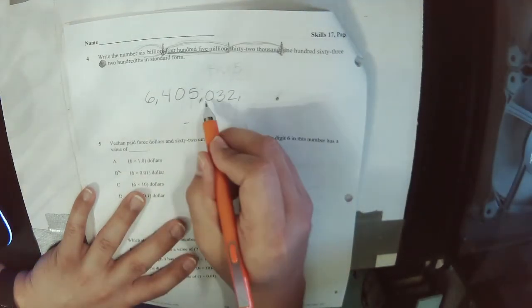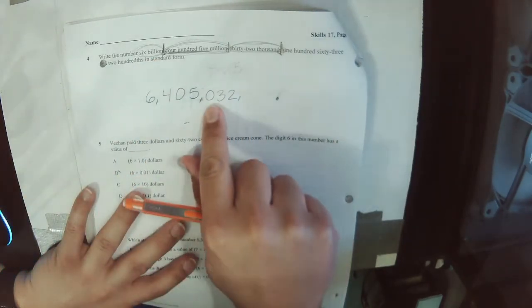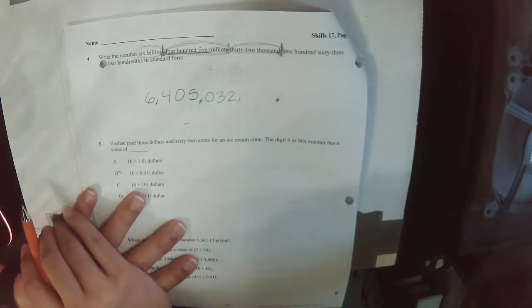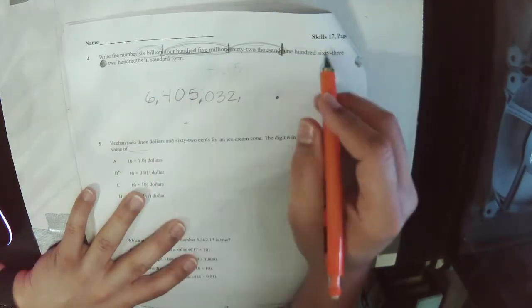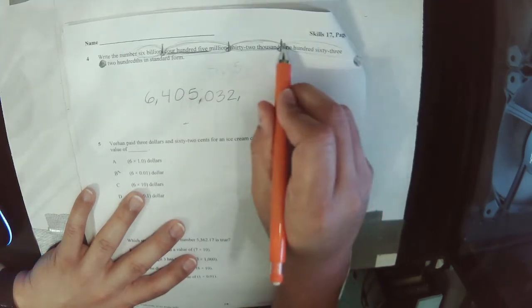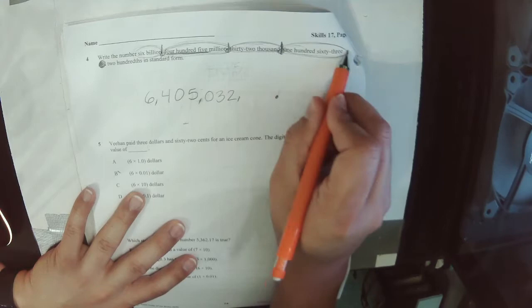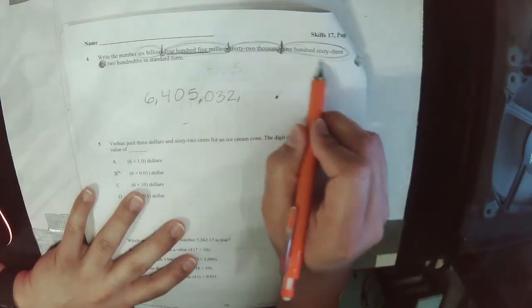I have to remember between my commas, I always need 3 digits. If there's a missing space, I fill it in with a 0. Okay. Now we know we've got another part before we get to our decimal. What number do they have here? Jaylene, what number do they have here?